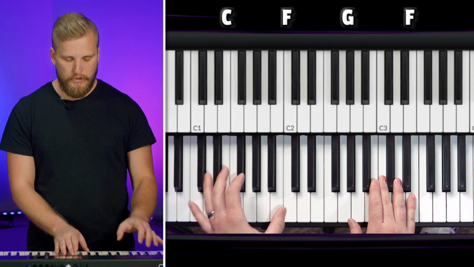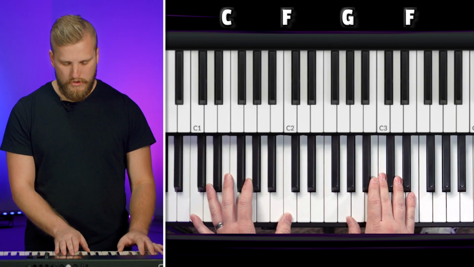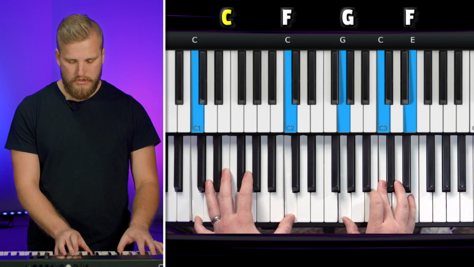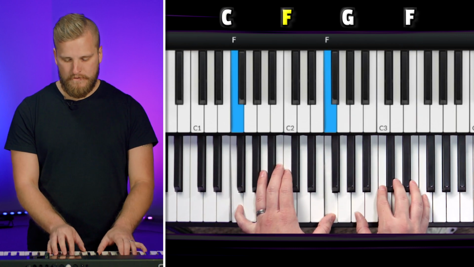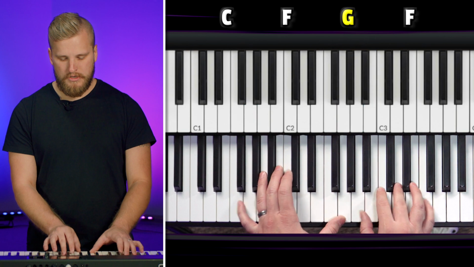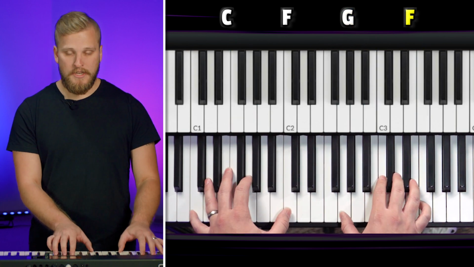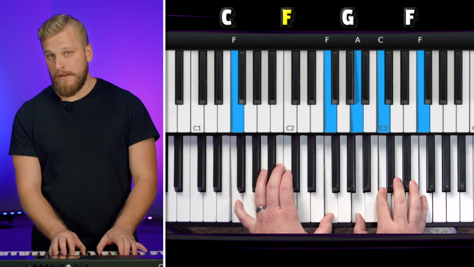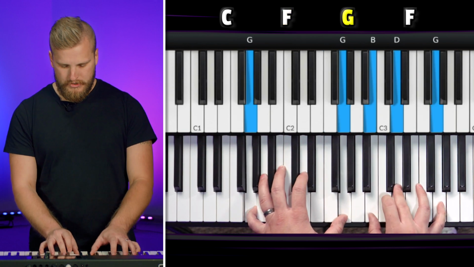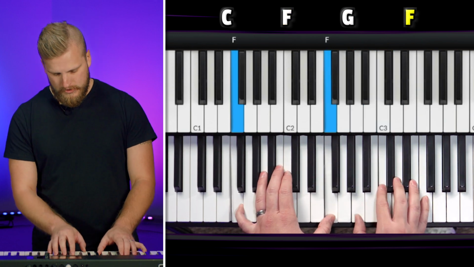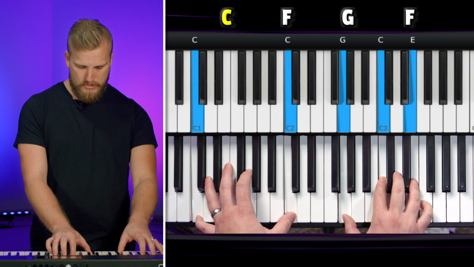So let's practice that, just going from C to F to G a little bit more quickly. I'm going to play this and you can follow along. 1, 2, 3, 4. F, G, F, back to C, F, G, good job, F, C. All right, we're 75% of the way there.